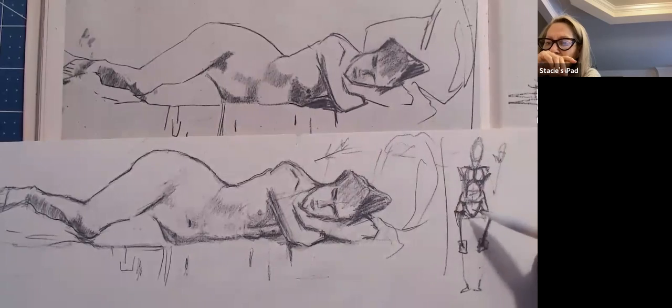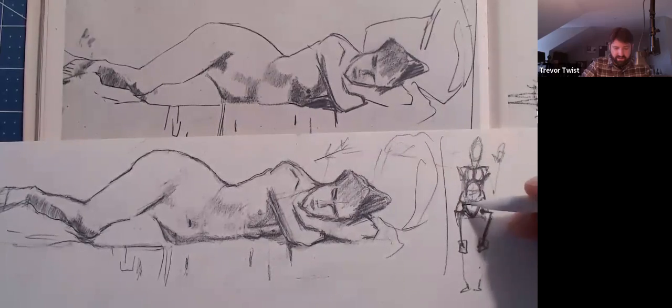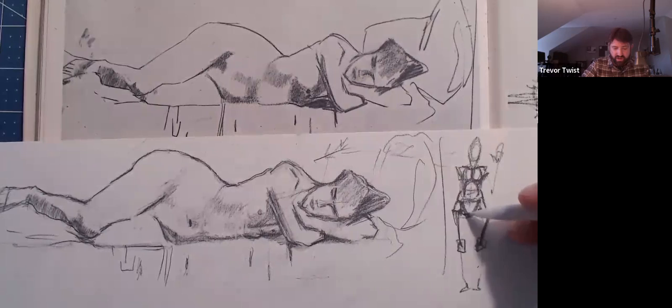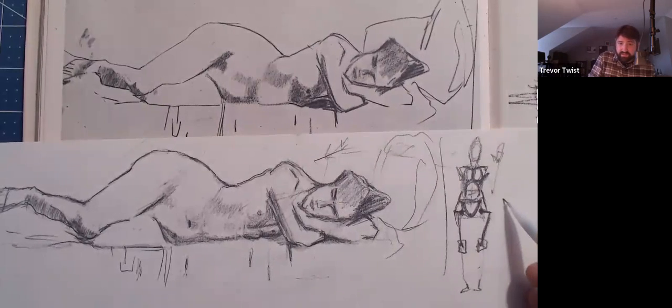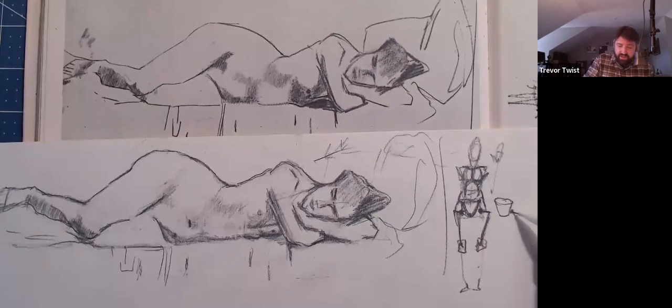So the pelvic block is tricky because the hips themselves make this inner triangle, almost like a bowl shape, narrow at the base and wider along the top. And it's the ball and socket that creates that classic miniskirt shape.